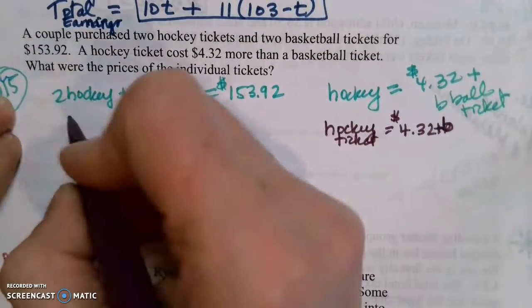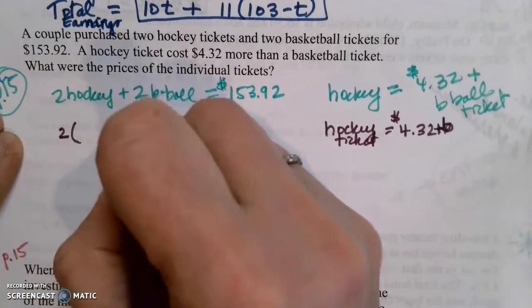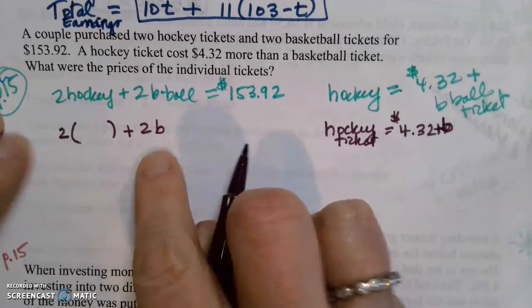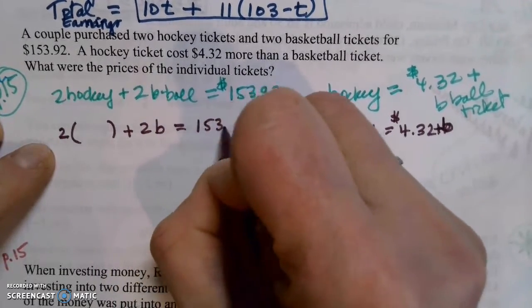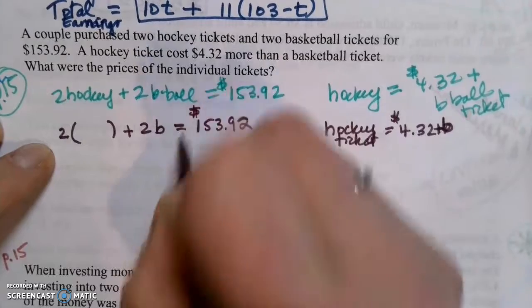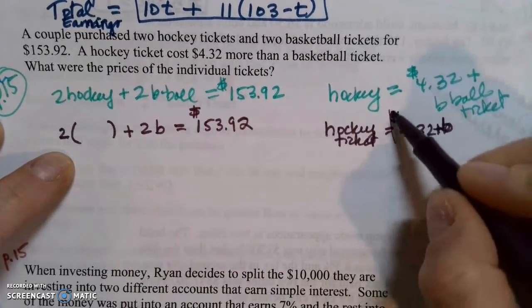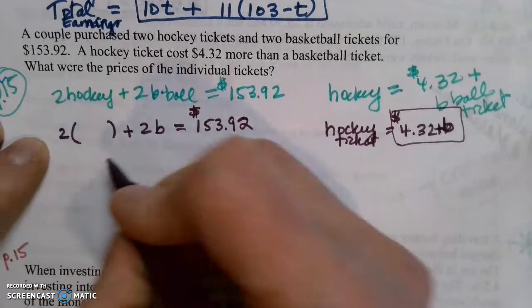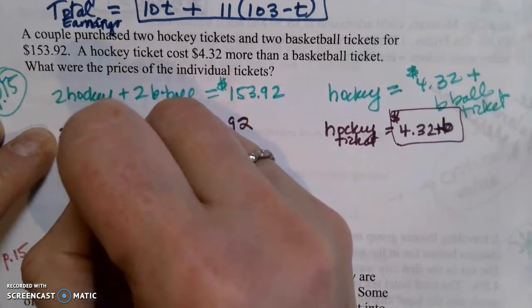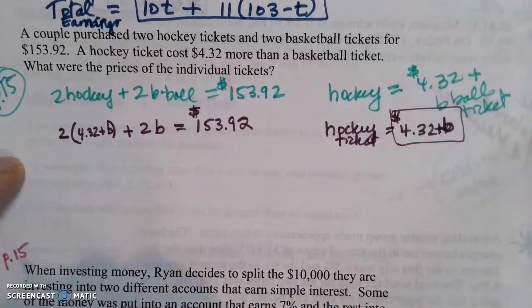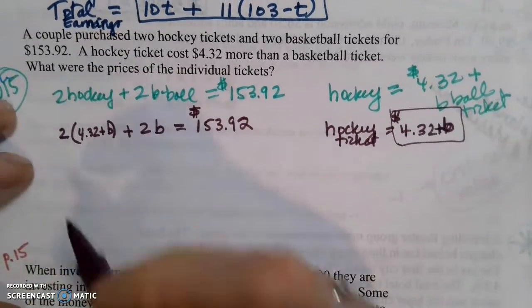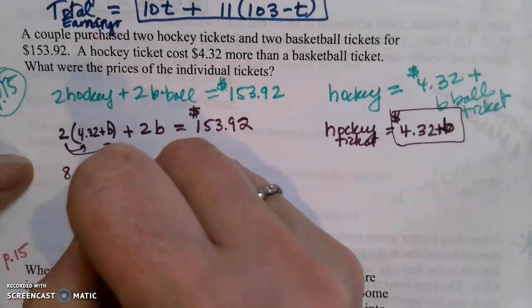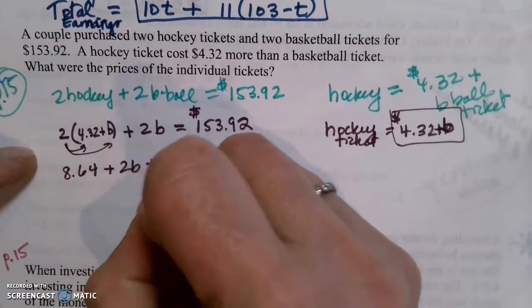And then over here, I can say, all right, well, I've got 2 hockey tickets and 2 basketball tickets. And of course, the basketball tickets, we're just calling B, the price of those. And then it's the $153.92. And then I'm going to use this expression here for the hockey tickets, right? Hockey ticket, hockey ticket. So 4.32 plus B. And that's the building of the equation. We need to go through and use the distributive property. So we'll get $8.64 plus 2b plus 2b.